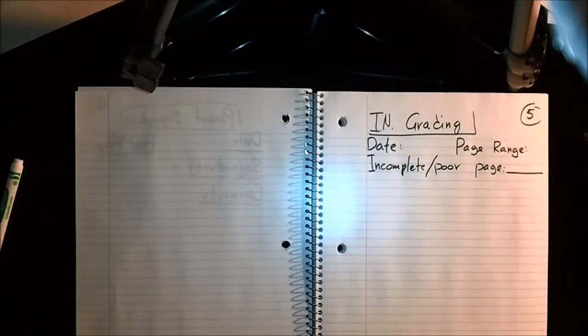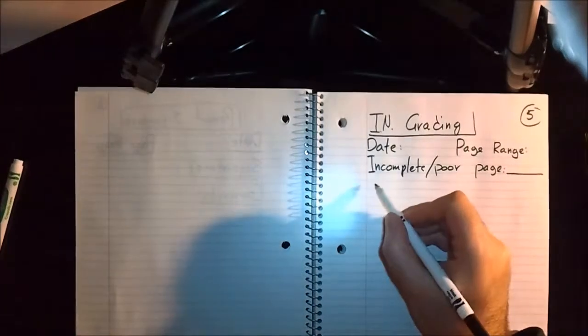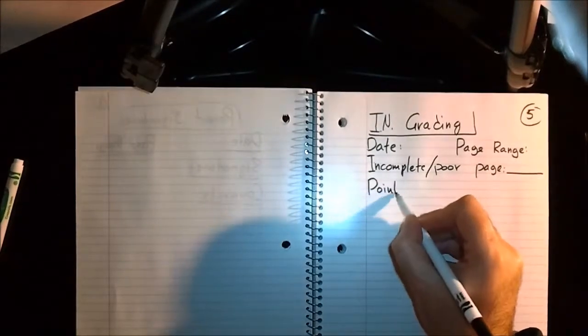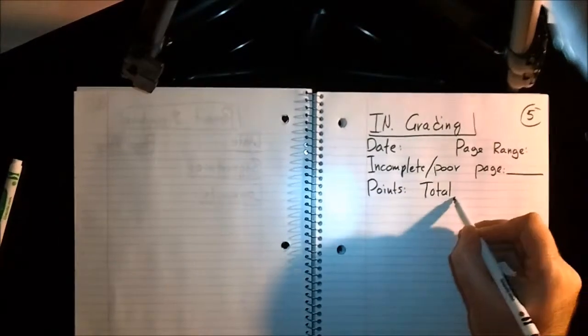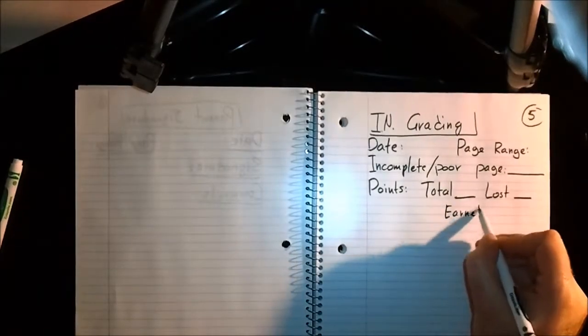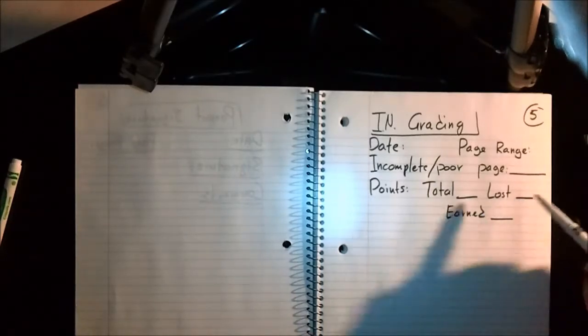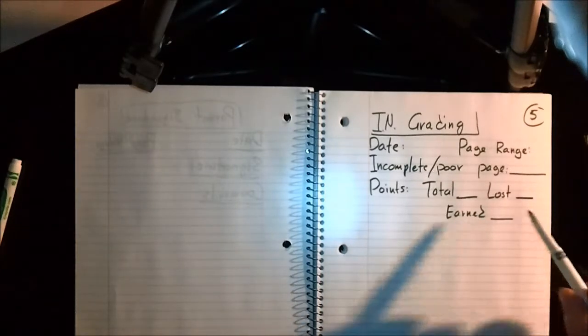Then after the incomplete poor page, there is the point section. And here you have total, lost, and earned. The total is the total number of points that were available for this particular grading range, how many points the student lost, and how many points the student earned. So total minus the lost is the earned. So this is where you look for the total points that the student earned and over the total, that's their grade. So it's just a breakdown of the points.